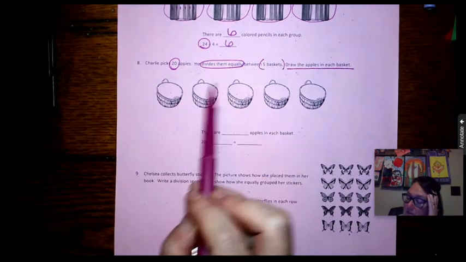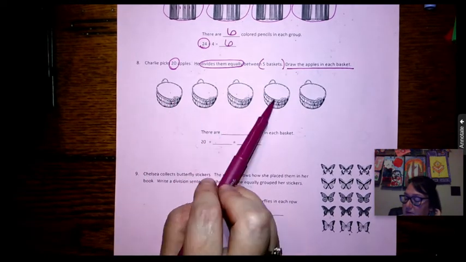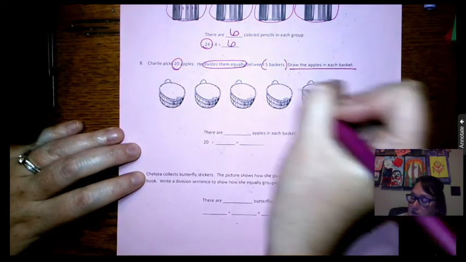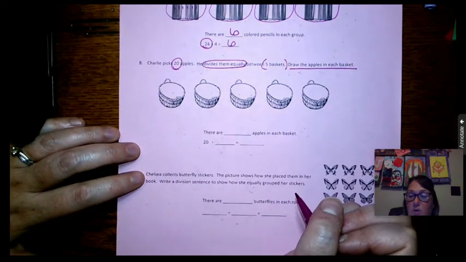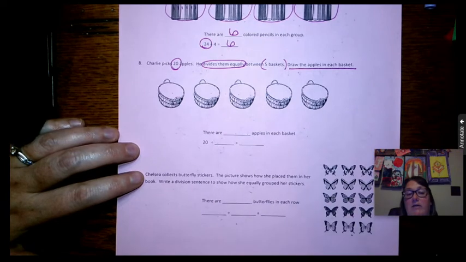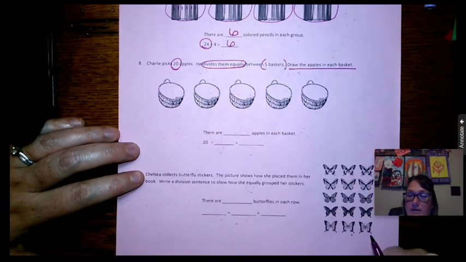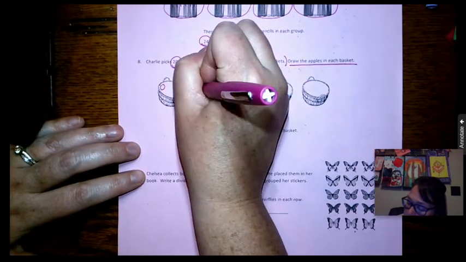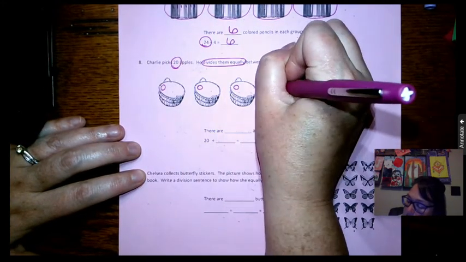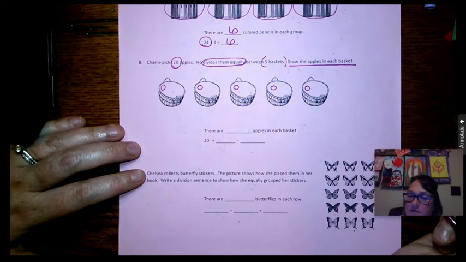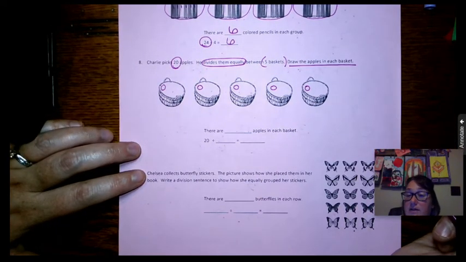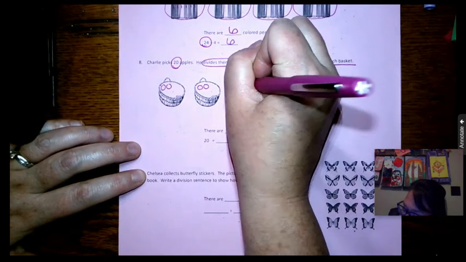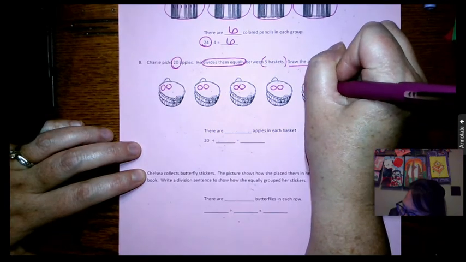Okay, so I've got my 5 baskets here, my groups 1, 2, 3, 4, 5, and there's 20 apples. So I'm going to put an apple in each basket until I count up to 20. So I'm going to count 1 and then keep counting until I get to 20. Are you ready to do it with me? Get that pencil ready. Here we go. 1, 2, 3, 4, 5. Can I do another round? Yes, I'm at 5, 6, 7, 8, 9, 10.